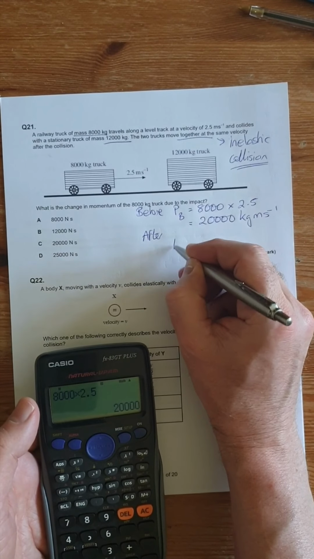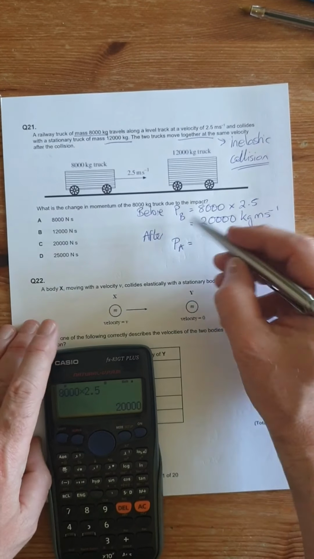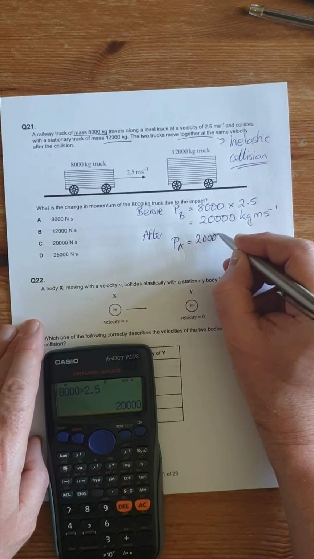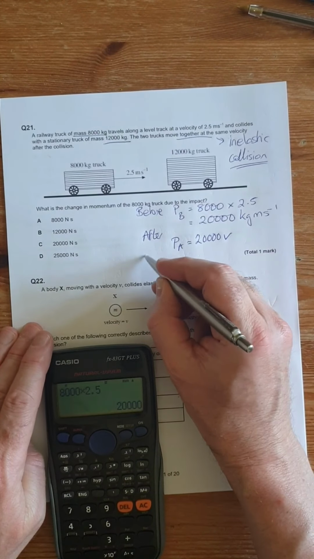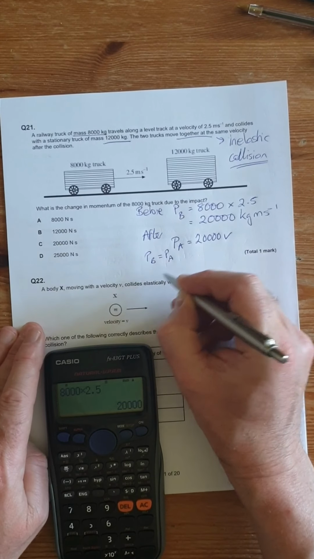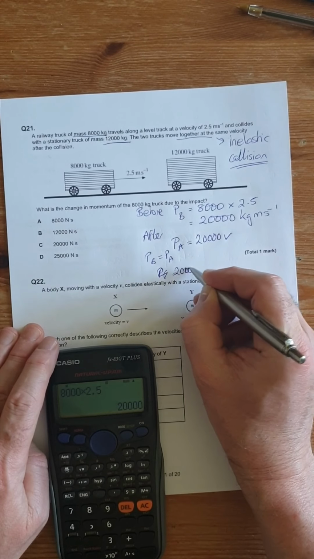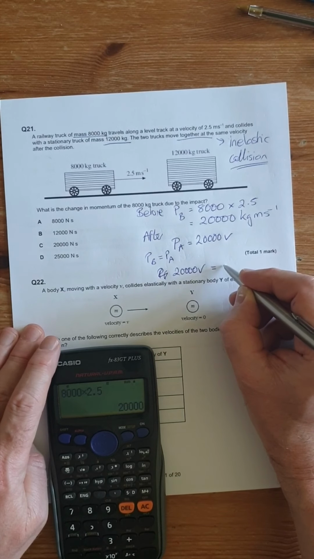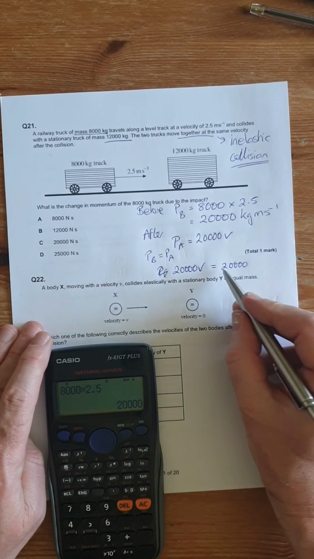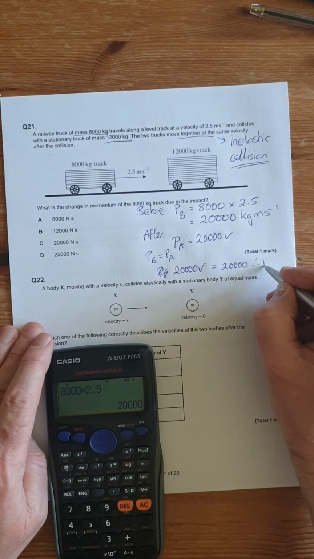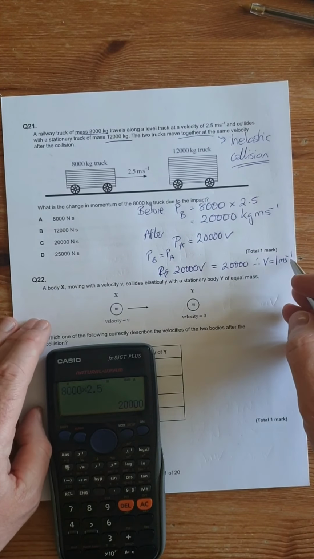The momentum afterwards is equal to, well, they're joined together, so now you have a total mass of 20,000 times the velocity after the collision. So we can say that because the momentum before equals the momentum afterwards, 20,000 times the velocity is equal to 20,000 kilograms meters seconds to the minus 1, which is the momentum before. Therefore, the velocity is 1 meter per second.